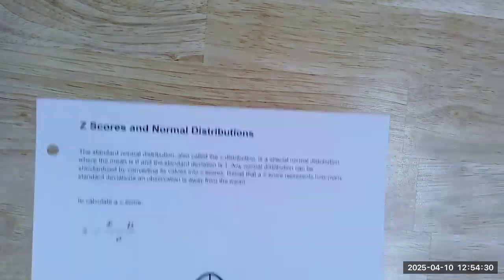Have you talked about z-scores yet? We did talk about z-scores. Cool. All right. Then we're ready for the next handout. Z-scores and normal distributions are a big one.